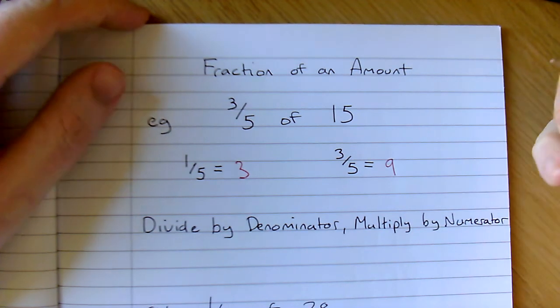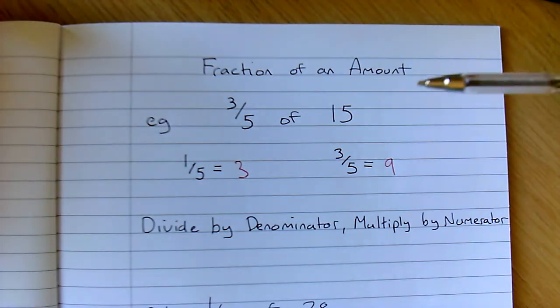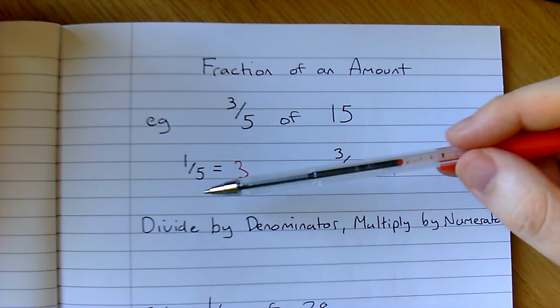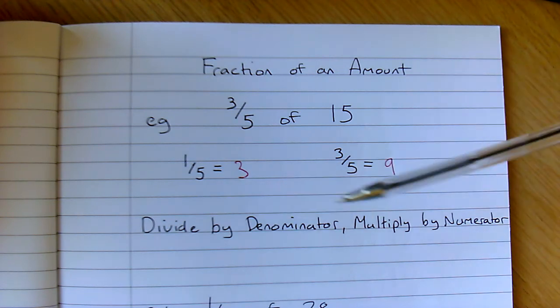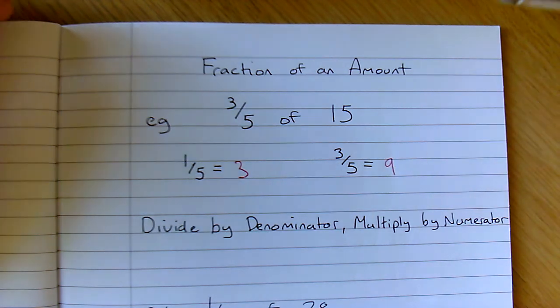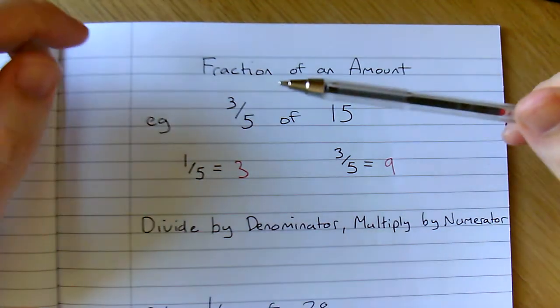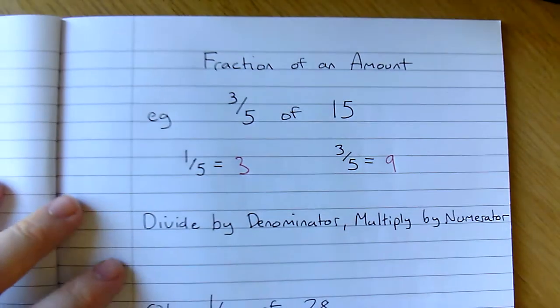Now, there is a common rule used for this, and you've probably seen it before, and that is you divide by the denominator, multiply by the numerator. Divide by the bottom, times by the top, essentially. I'm going to go through a few questions just so you can see this in action.